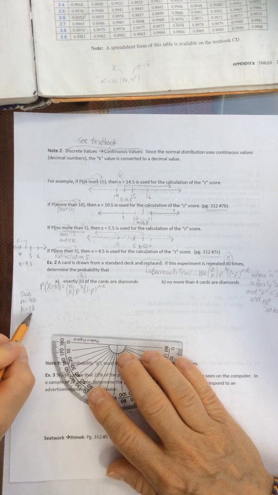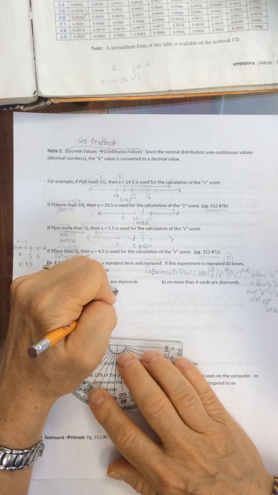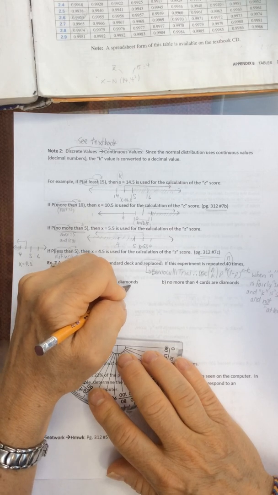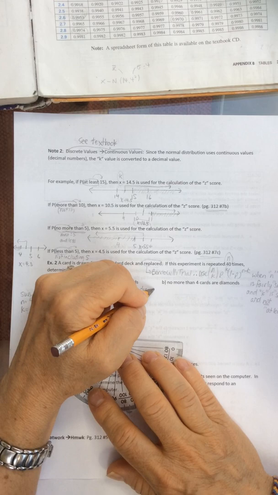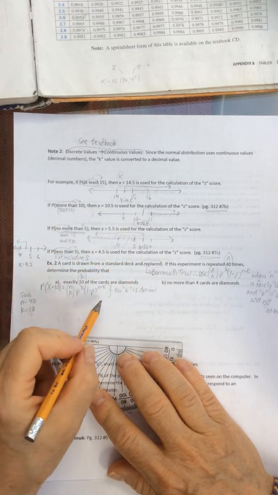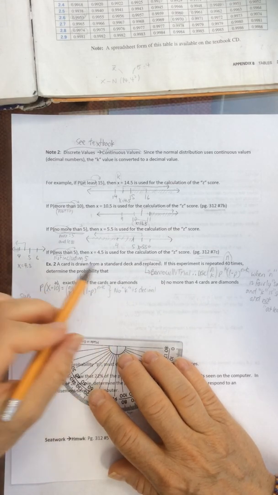Now, we do not need to use a decimal value. There's no decimal values when we're using Bernoulli trials. If we're using this formula, no k is decimal. So specifically k is 10, and then the probability now is the probability of getting a card that is a diamond.